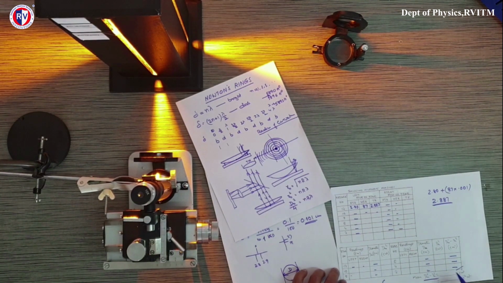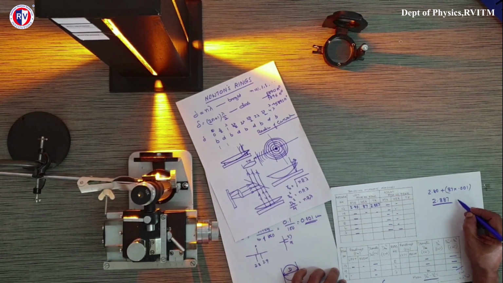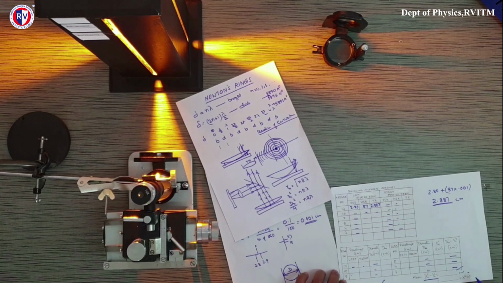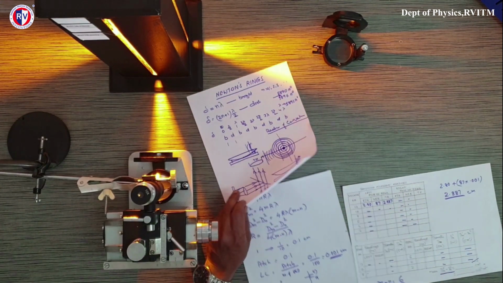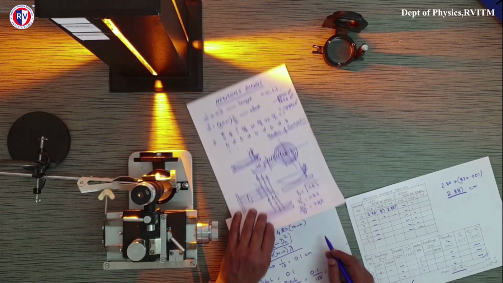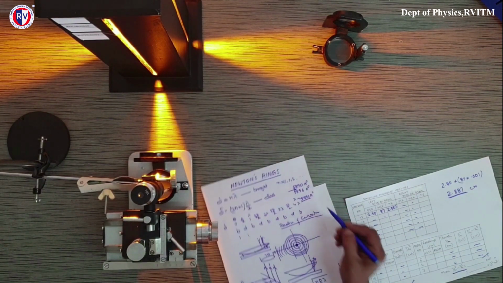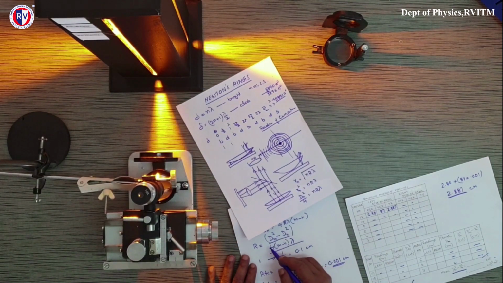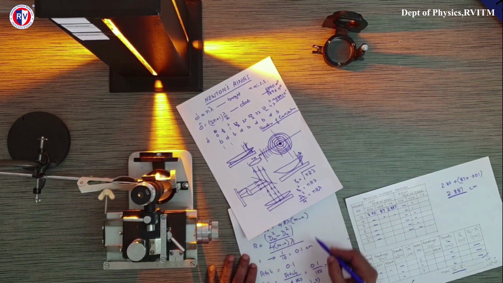Since the least count is in centimeter, your diameter squares will be in centimeter square. You can convert this into meter square by multiplying this value by 10 to the power minus 4, and use that value in this equation. The numerator comes from this final value, 4, m minus n we have kept as 6, and lambda is the wavelength of the light, which will be given as 5893 angstrom. Using this, the radius of curvature of the plano-convex lens can be calculated.